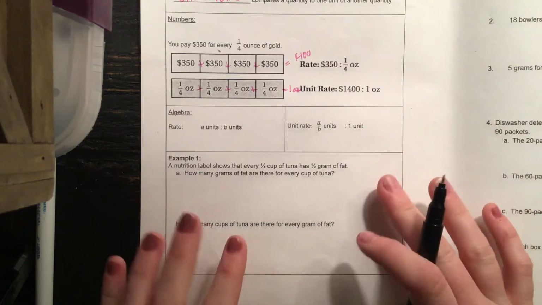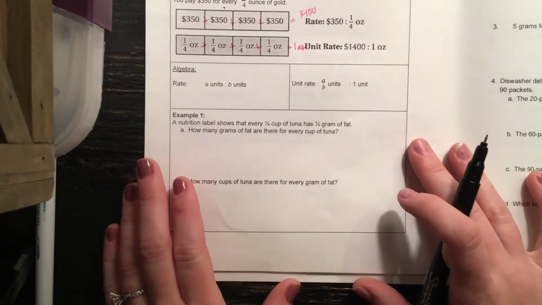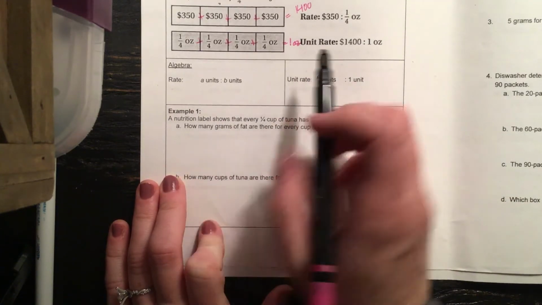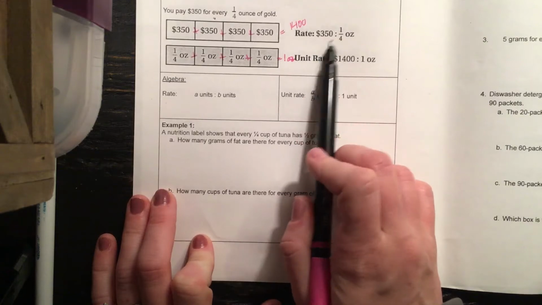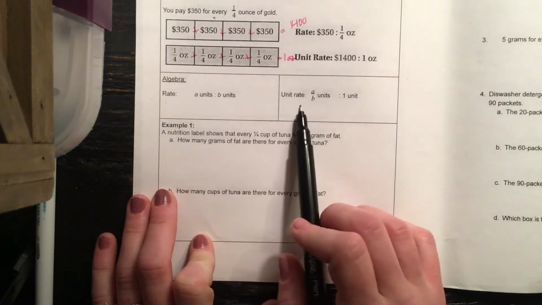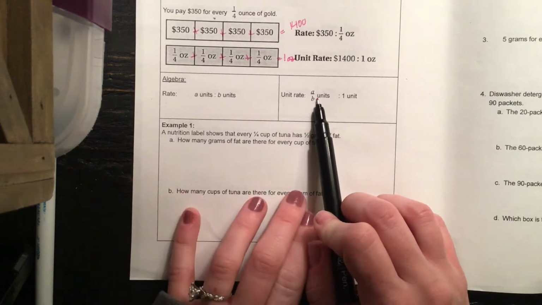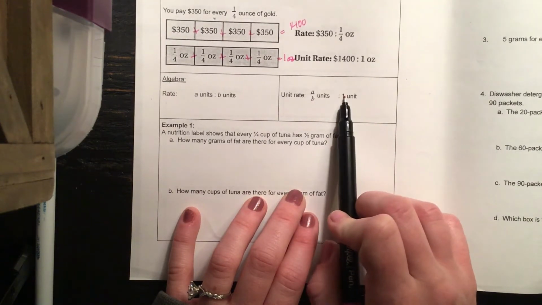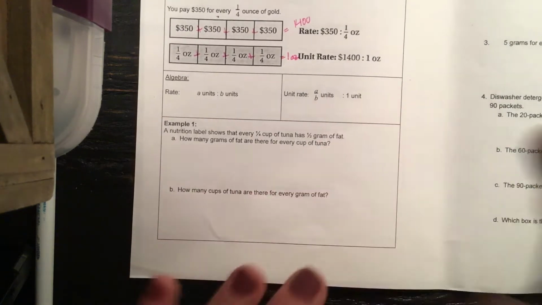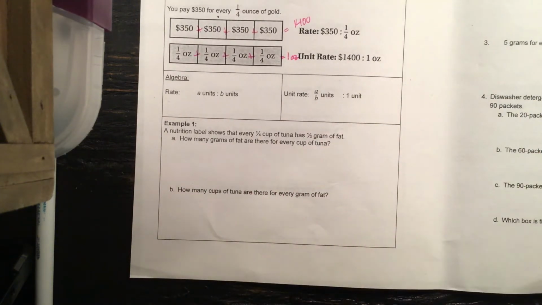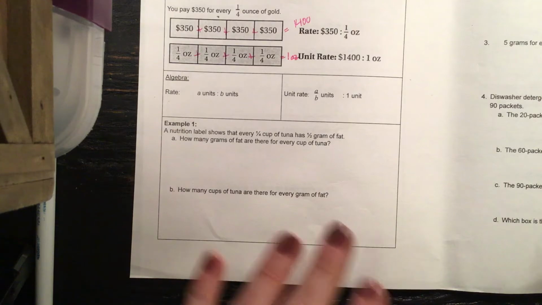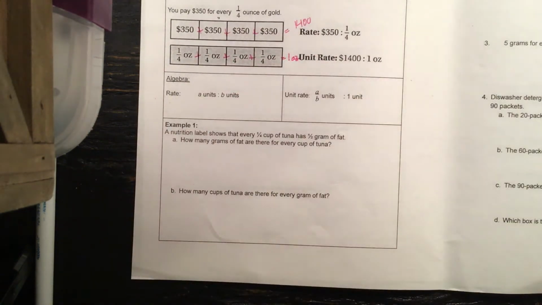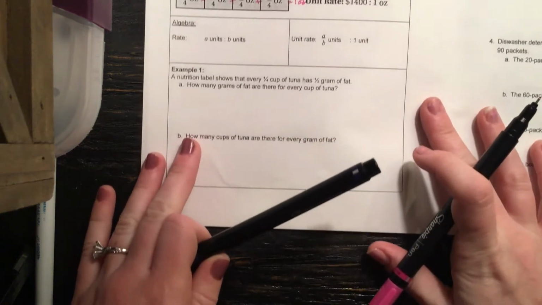So using variables or another representation with algebra, a rate is found A units to B units. Up here we had dollars to ounces. A unit rate is you're going to take the A divided by B to 1 unit. This is why we have to remember how to divide with fractions. If you need to go back and look that up, that's fine. So let's do some examples to help make it a little bit more clear.